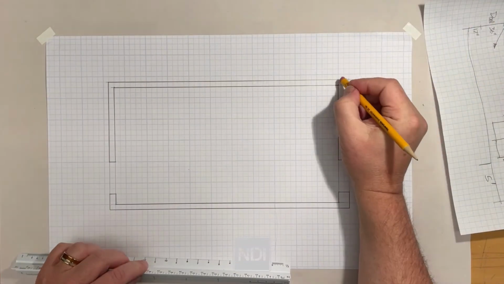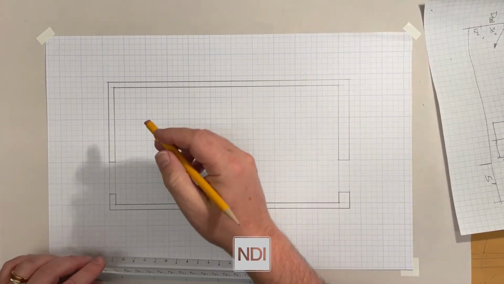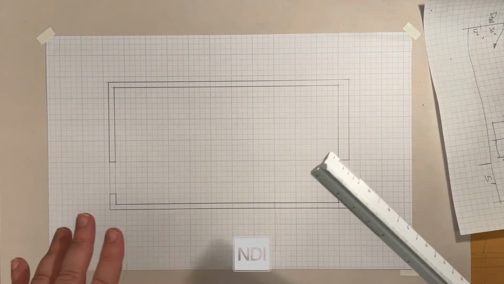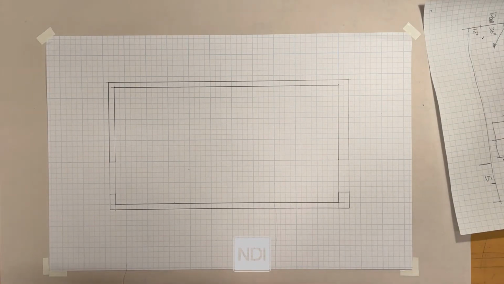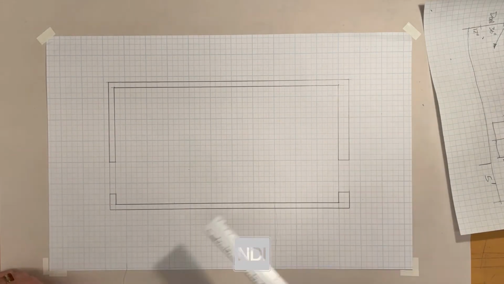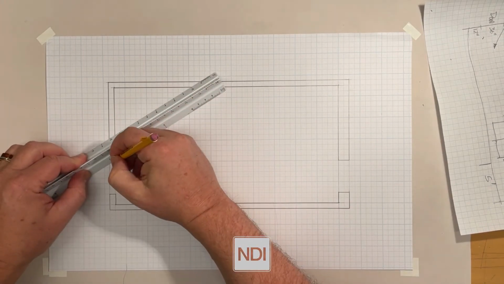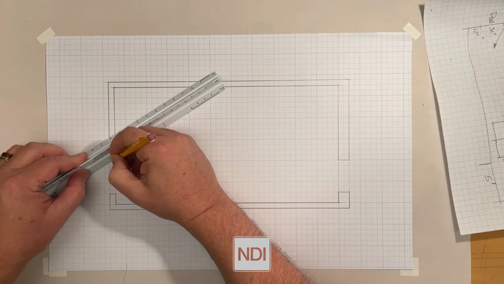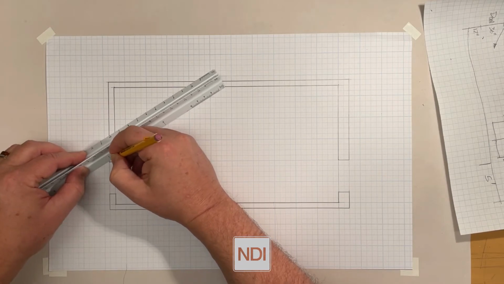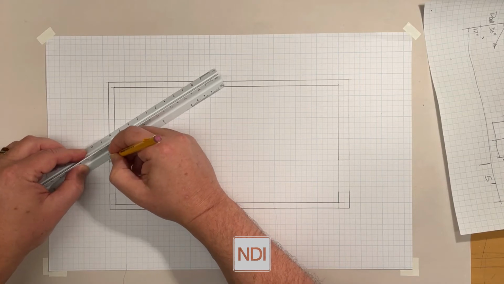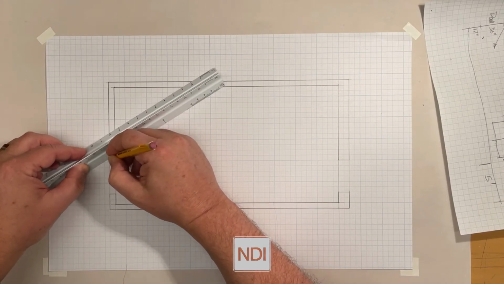All right, and I can do a little bit of cleanup. Real architectural plans, traditionally, because this is a section, would have this hatched. I'm not going to hatch this whole room, but just so you know, in order to cut this through.